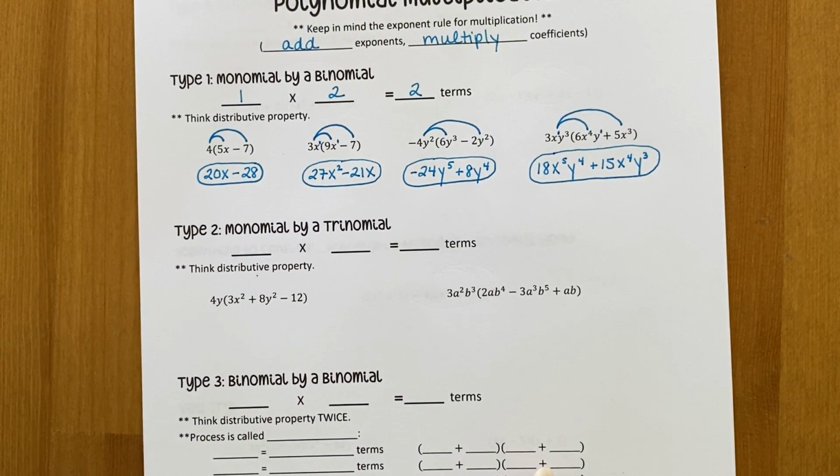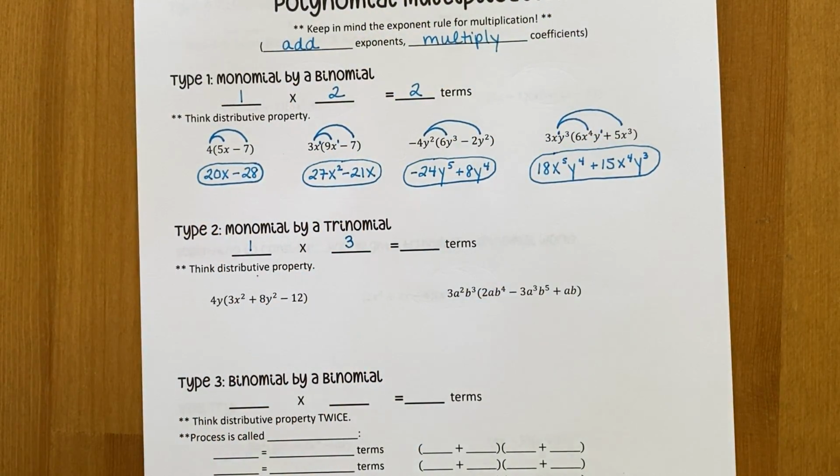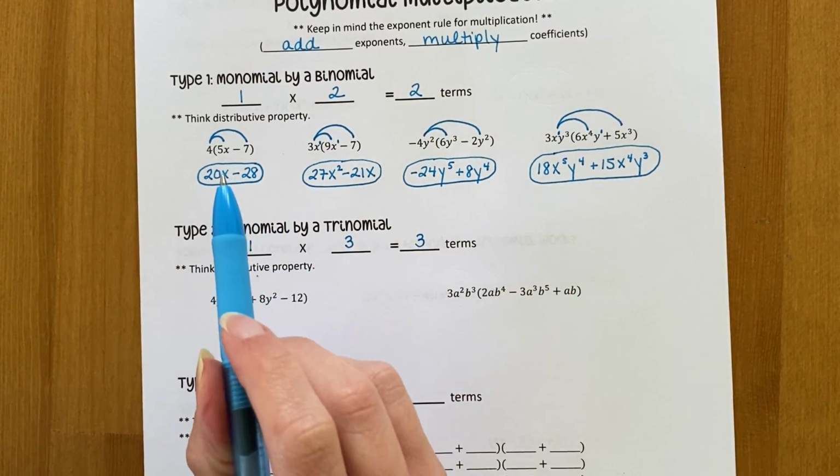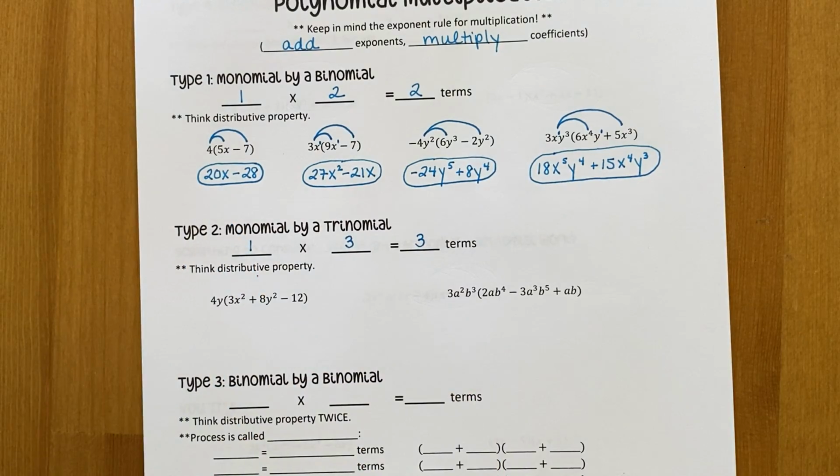All right, moving on to the next type, we're looking at a monomial times a trinomial. So we're taking one thing times 3 things this time. So we should end up with 3 terms in our answer. Kind of like we did up here. We were taking one thing times 2 things and getting 2 things in our final answer. We still want to think the distributive property, so this really isn't all that different.